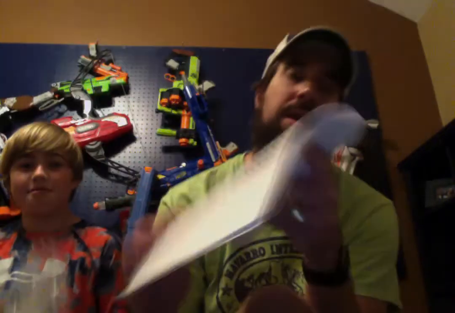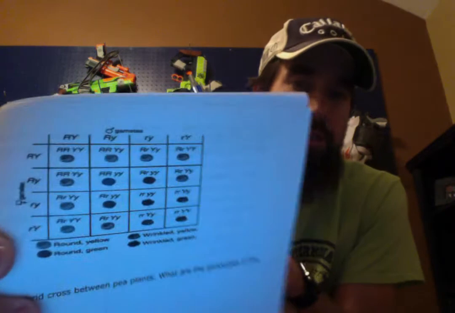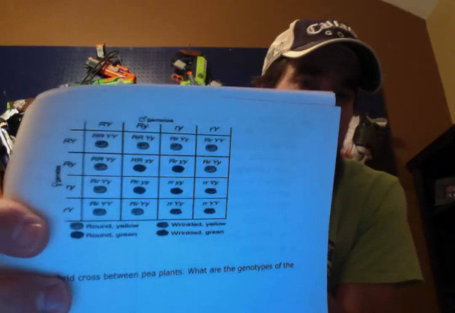Here's another one. Dihybrid is already done for you. This is a cool question, and I'll be interested to see how you guys do on it. It shows it set up, okay, and then you have to determine what the parents were. So you have to kind of go backwards.